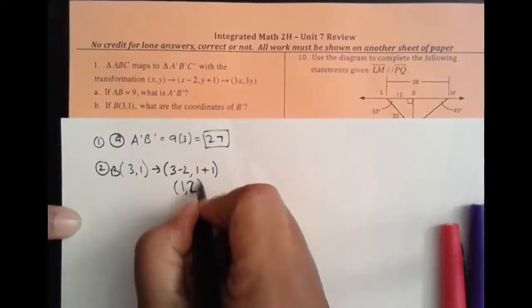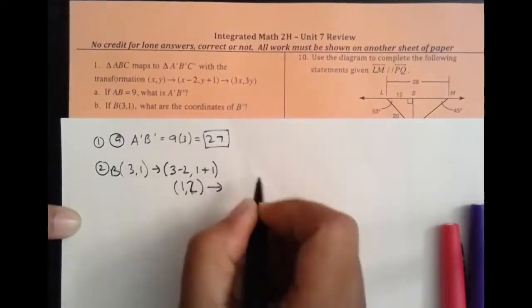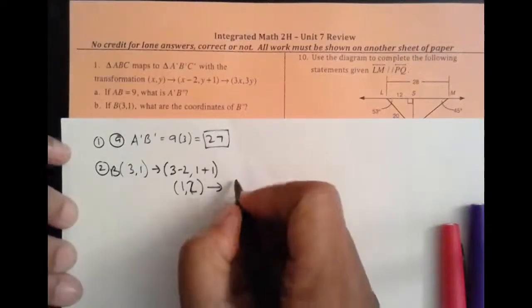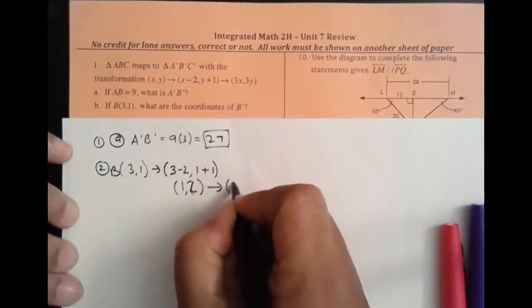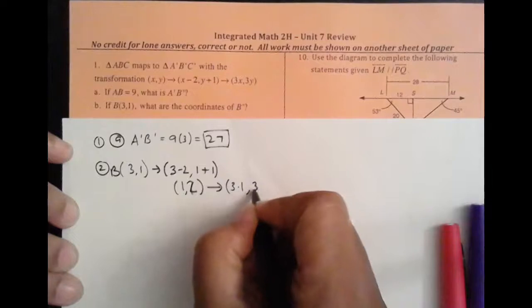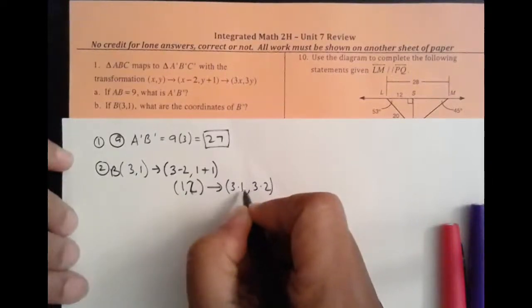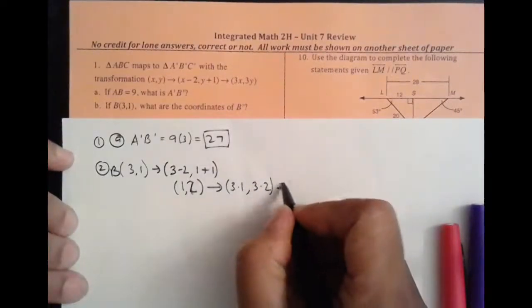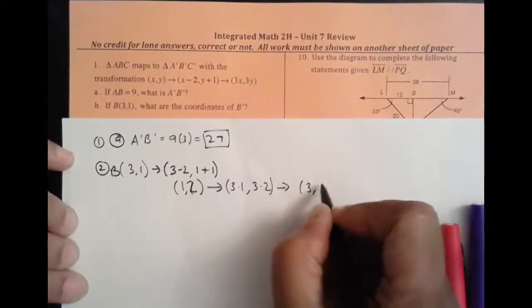And this will get us a total of 1, 2. And from this 1, 2, we are going to have to do this dilation of multiplying by 3. So we're going to do 3 times 1 and then 3 times 2. 3 times the x, 3 times the y. And this will get us our final answer of 3, 6.